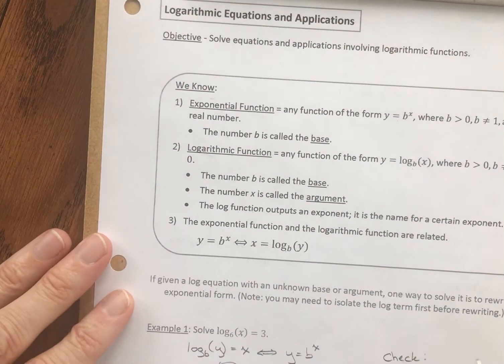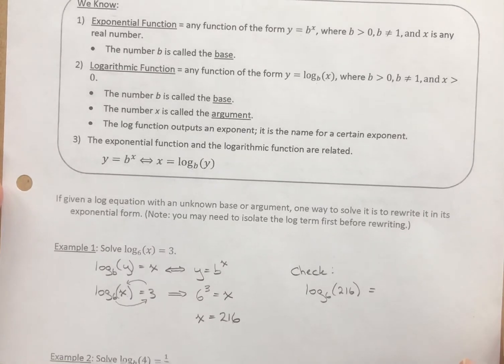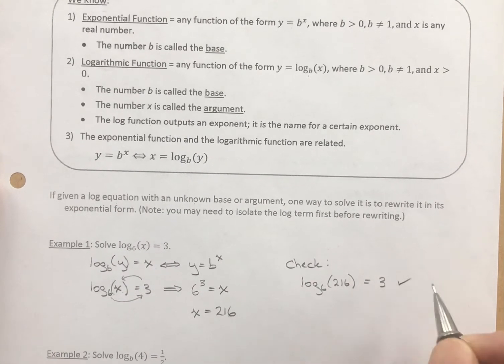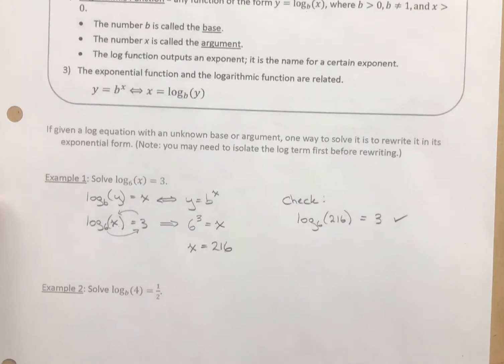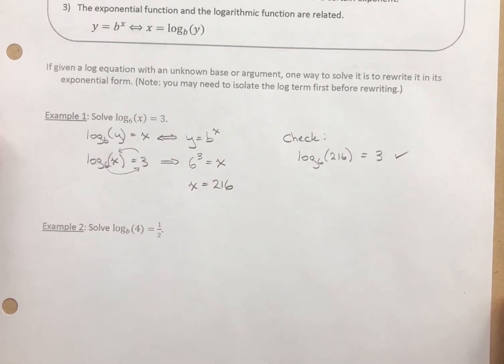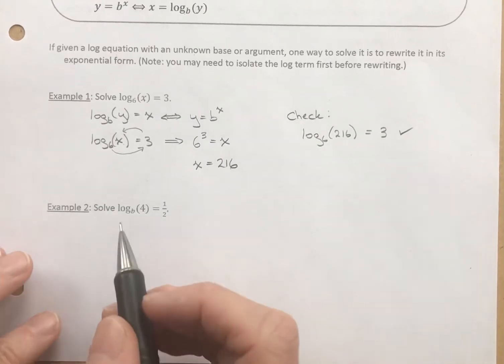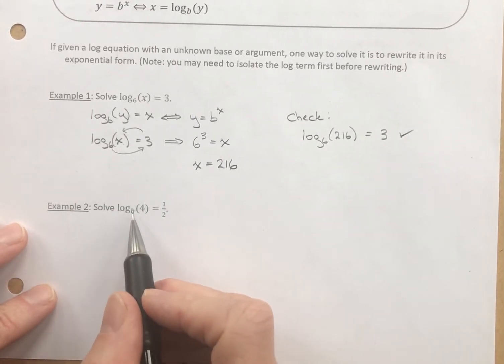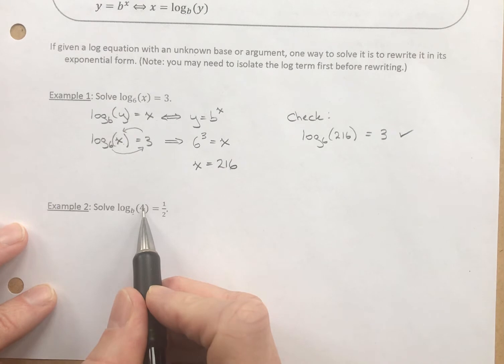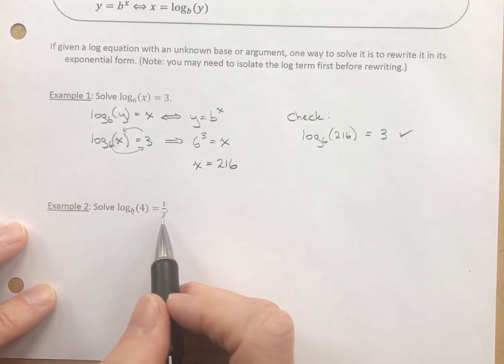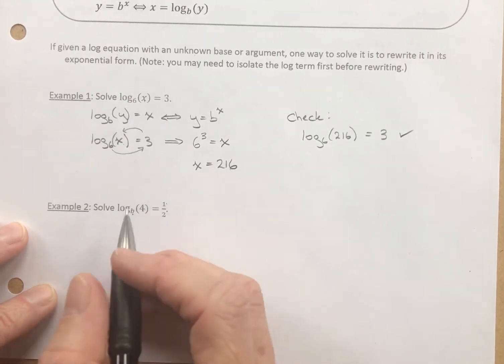So we just did that check right there with our calculator. Let's take a look at one in which we are looking to find the base. So solve log base b of 4 is equal to 1/2. So what number to the 1/2 power is equal to 4?